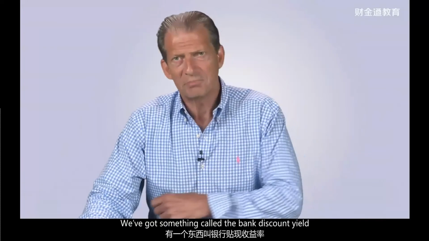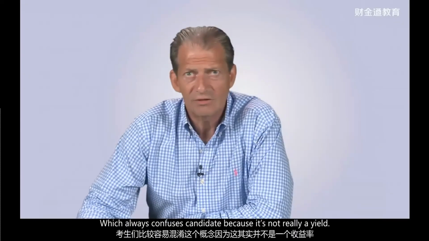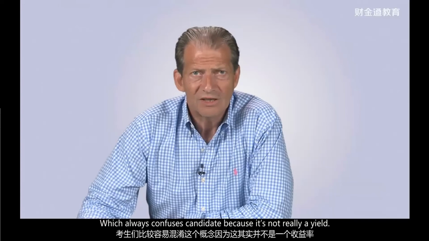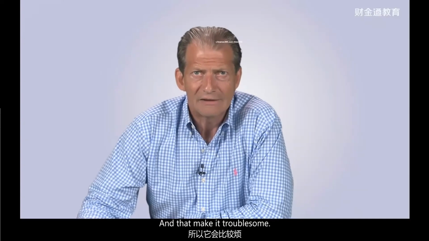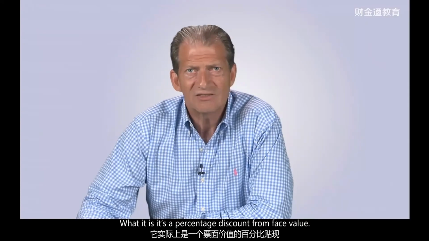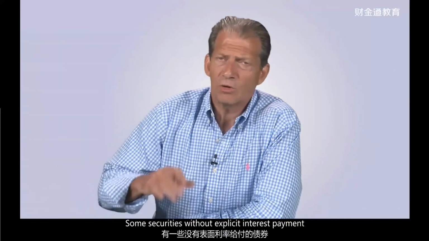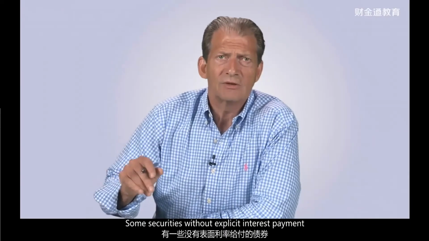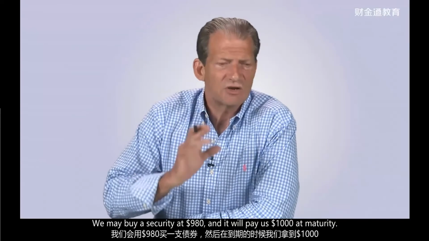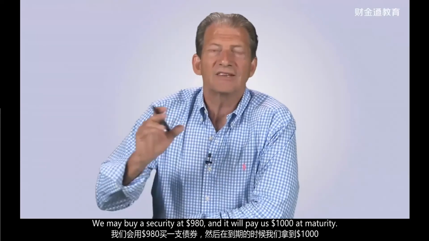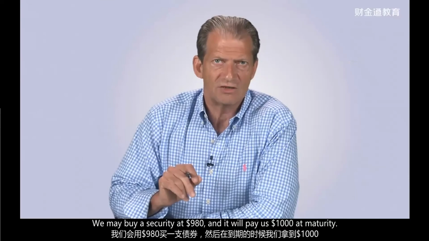We've got something called the bank discount yield, which always confuses candidates because it's not really a yield, and that makes it troublesome. What it is, it's a percentage discount from face value. Some securities are sold without explicit interest payments. We may buy a security at $980 and it'll pay us $1,000 at maturity.